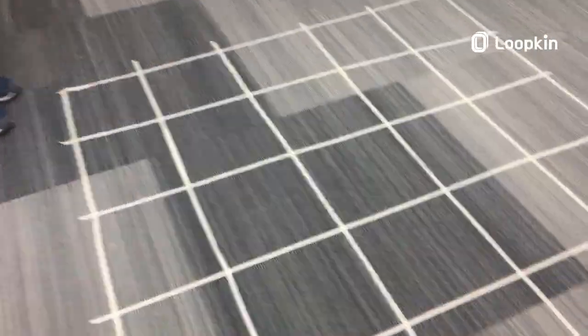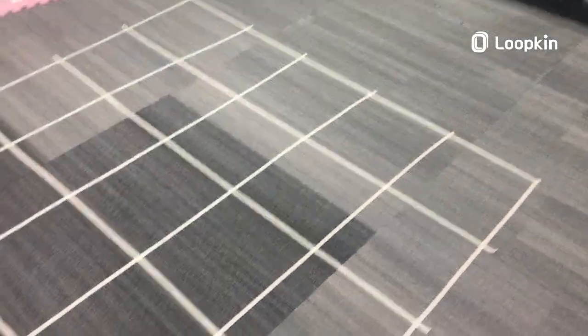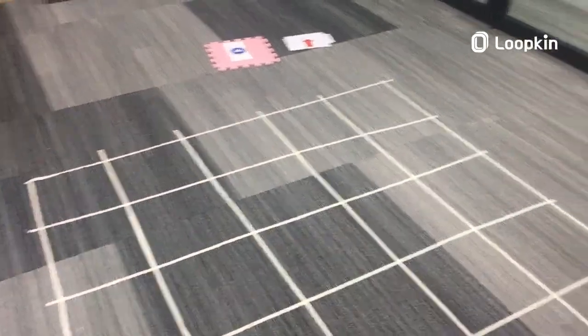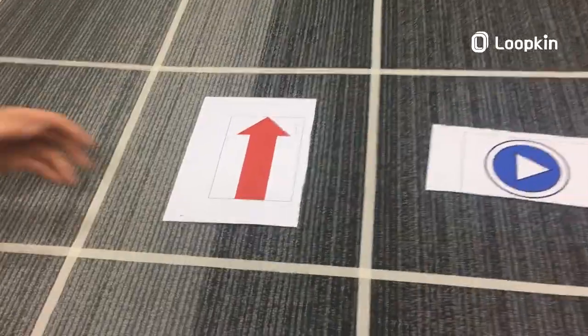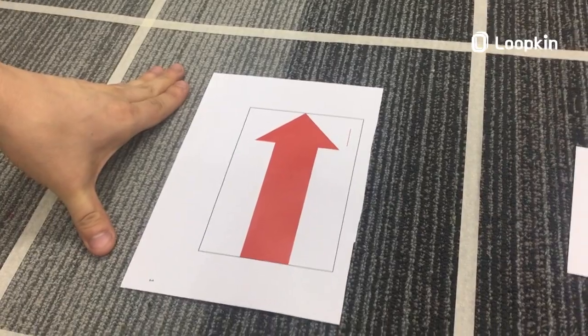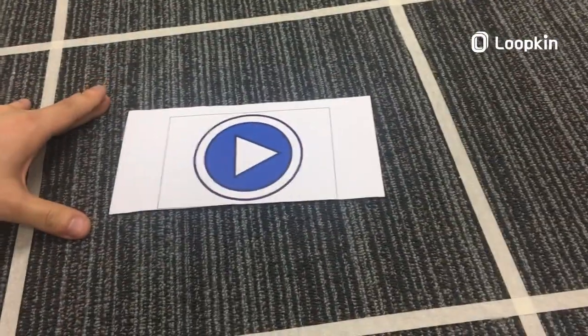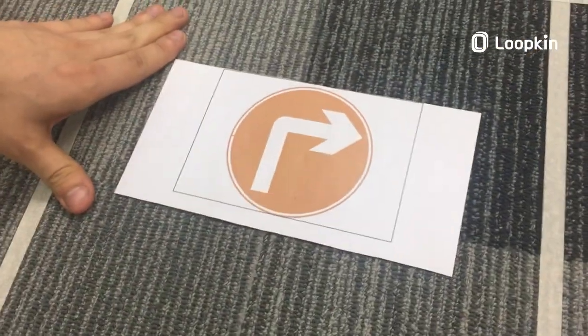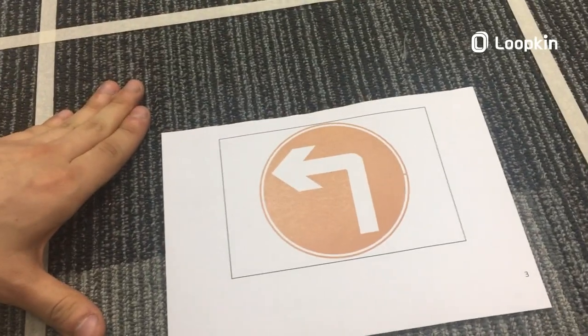Firstly, prepare an 8 by 8 grid. But here we prepare a 5 by 5 grid just for the showcase. These are the 4 kinds of signs we are using. The names are: go forth, catch, turn right, and turn left.